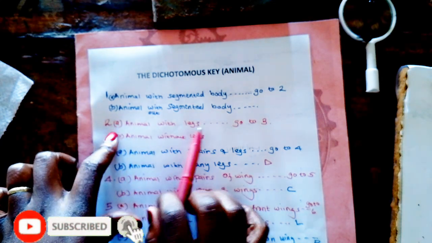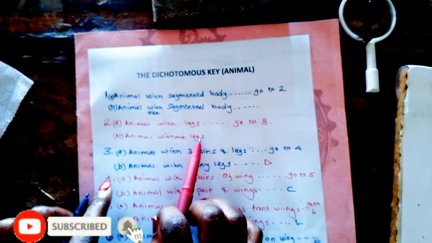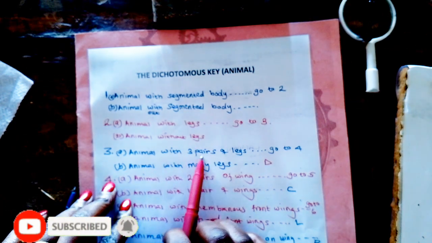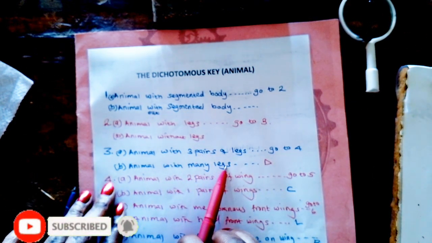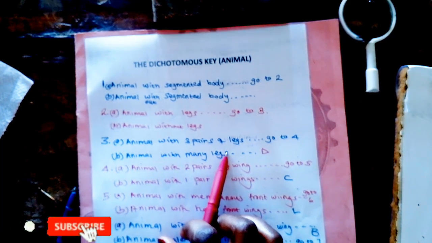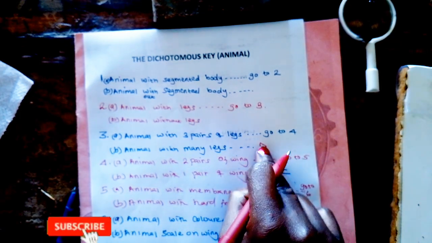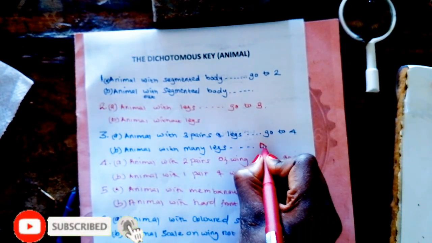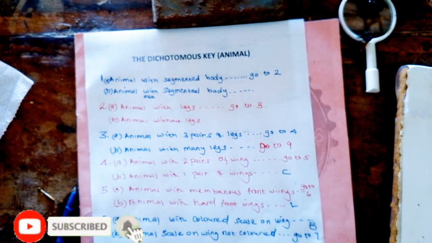Okay, animal with the legs, go to 3. Okay, animal without legs. Nice. Animal with 3 pairs of legs, go to 4. Animal with many legs, we can go to 9. You can recorrect, okay? Let's go to 9 so that we identify both D and J. So we write go to 9, okay?